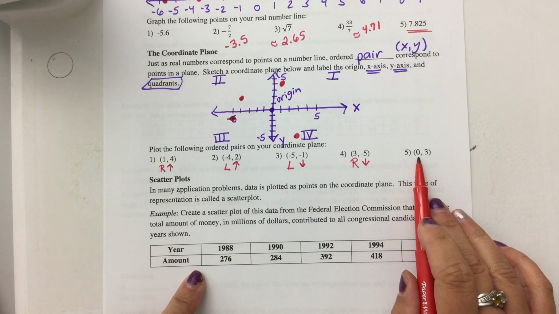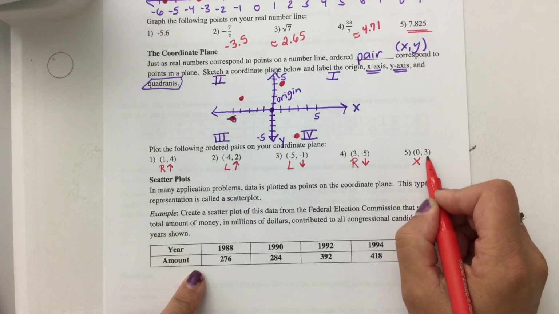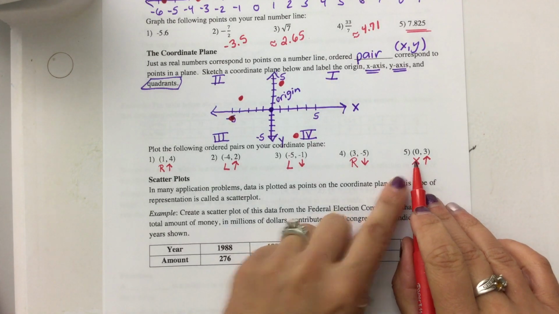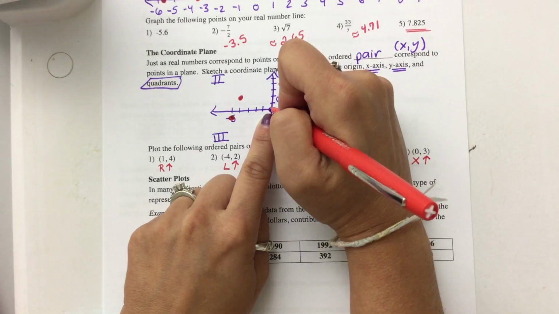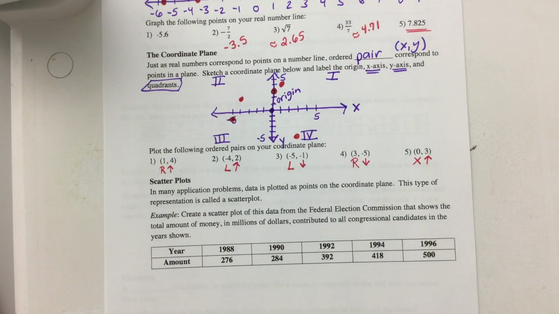Now it's okay to have a 0. This means that I do not go left or right. The second value always tells you up or down, even if the first value is 0. Okay? The second value is always up or down. So this means do not go left or right. Just go up 1, 2, 3. So that point is on the y-axis.